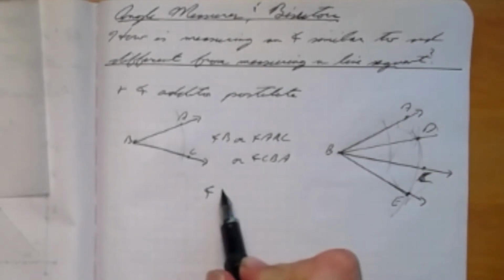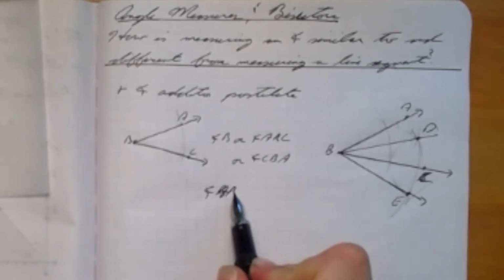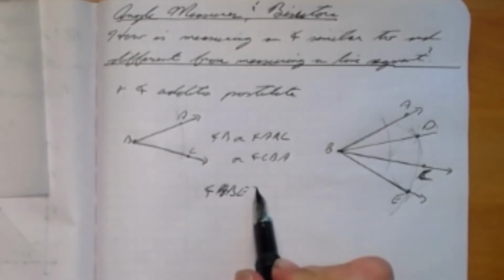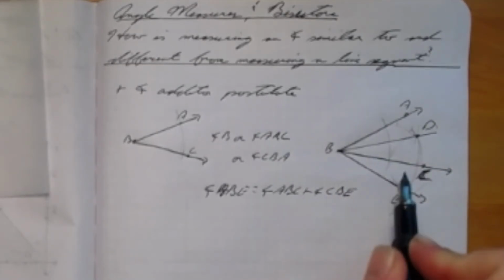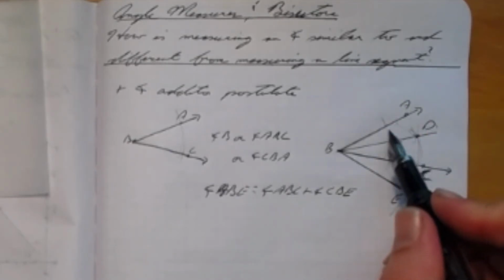This means that angle ABE is equal to angle ABC plus angle CBE. I've added this small half angle onto the end of the entire thing. So we're able to now cut angles in half. We're able to transfer angles. We're able to add angles to angles.